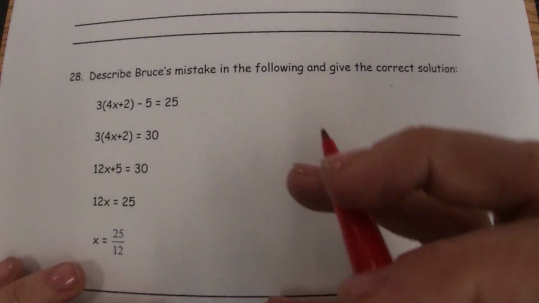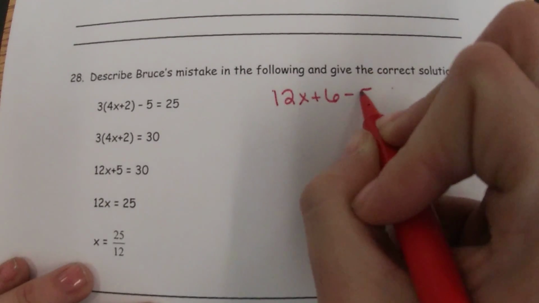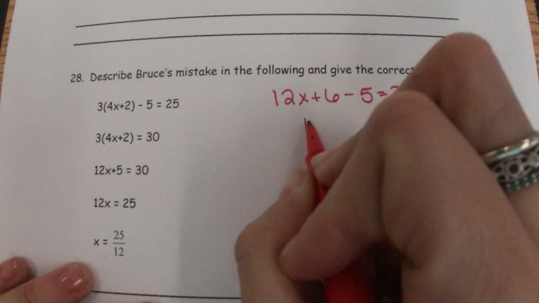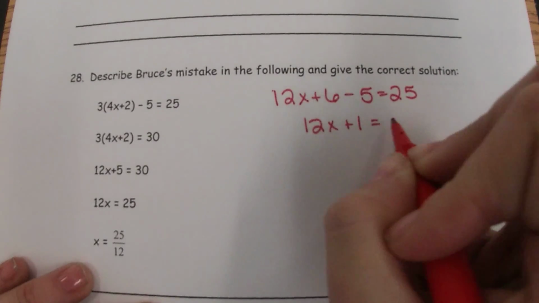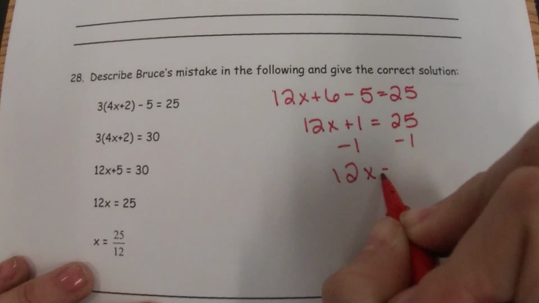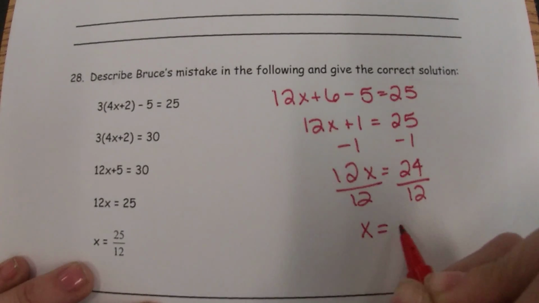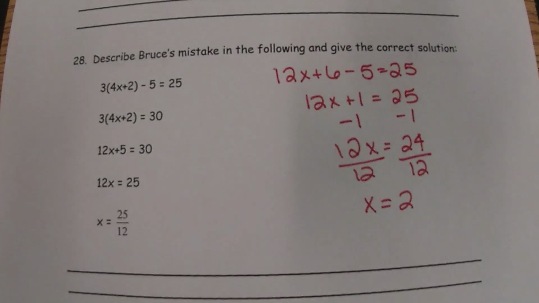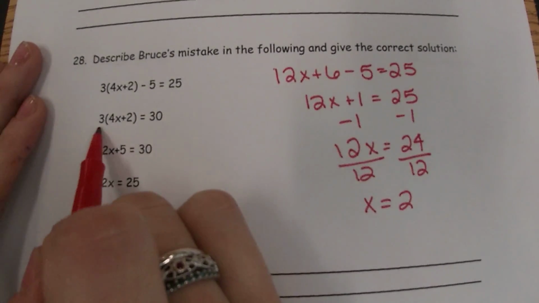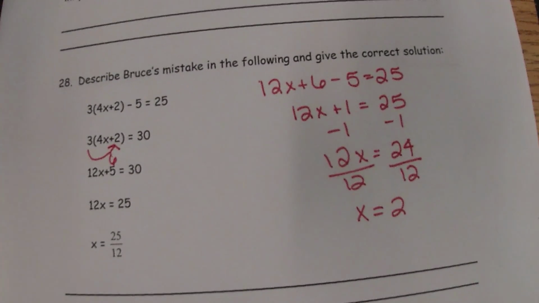28, let's see, we need to also give a correct solution. So if we distribute and we do our own work, so the correct answer you should be talking about is that x equals 2. And right here, right, we should be saying that when he distributed incorrectly and should have got a 6.